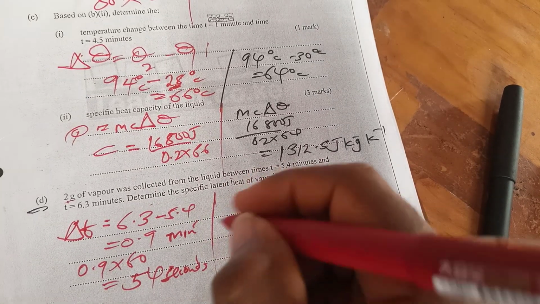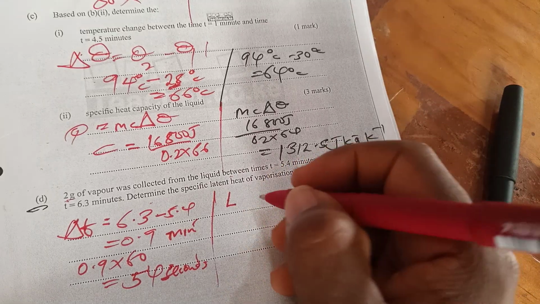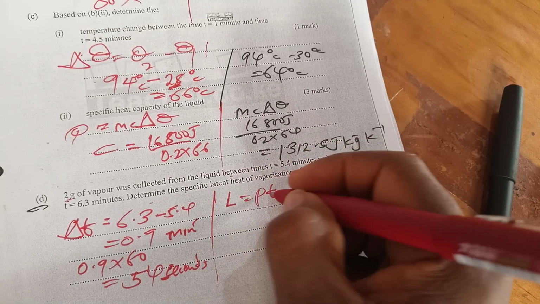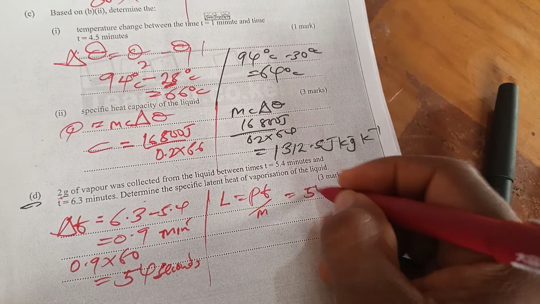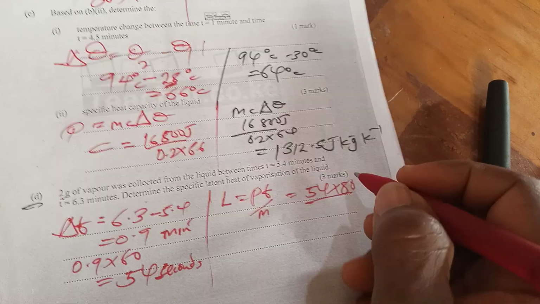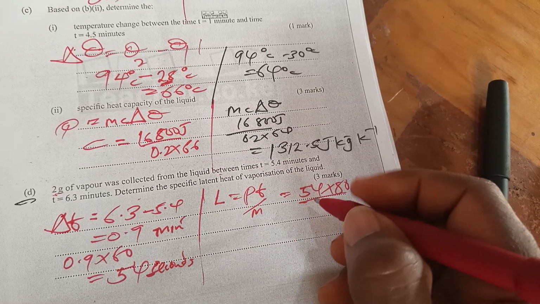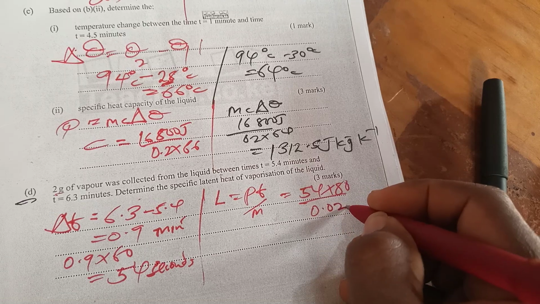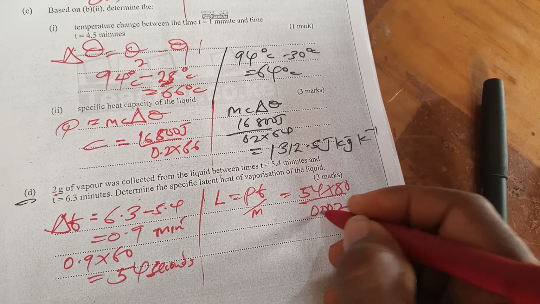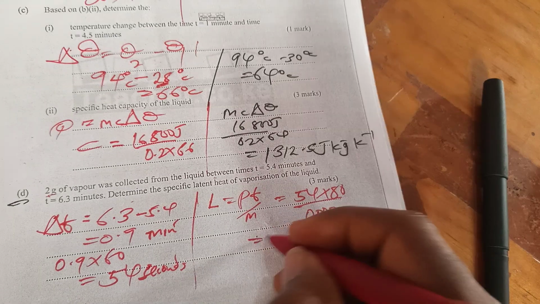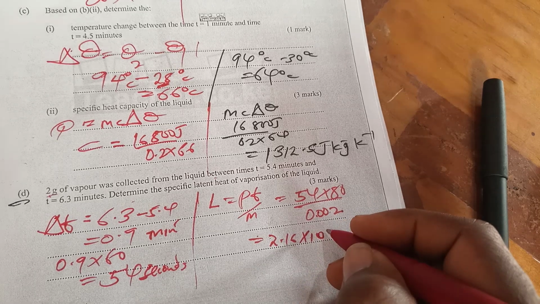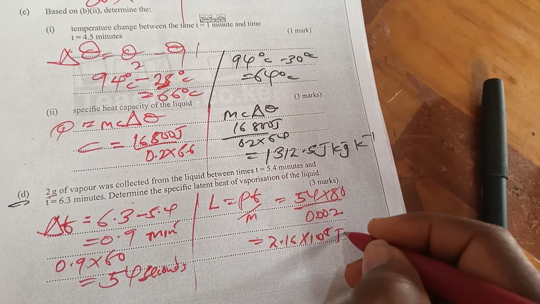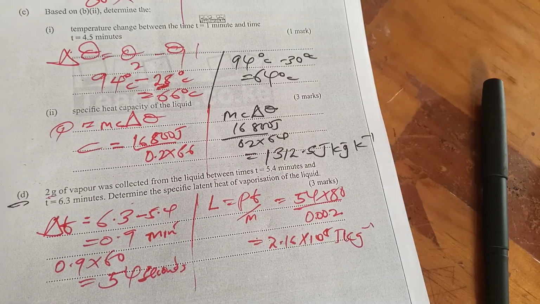So we know that L, latent heat of vaporization, is given by P t divided by the mass of the liquid. So this is going to give you 54 multiplied by 80 divided by 0.02. So you get 2.16 times 10 to the power 6 joules per kg.